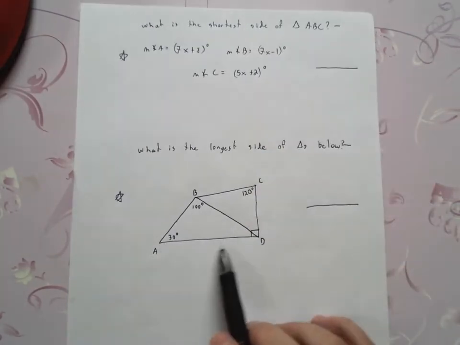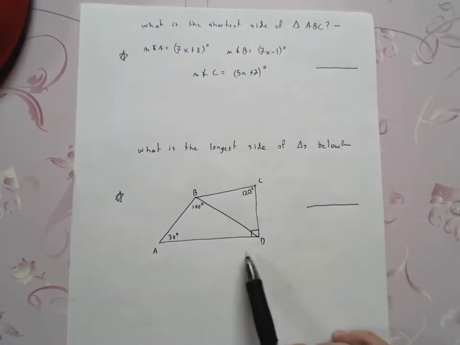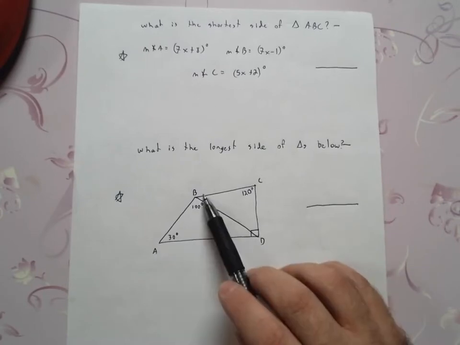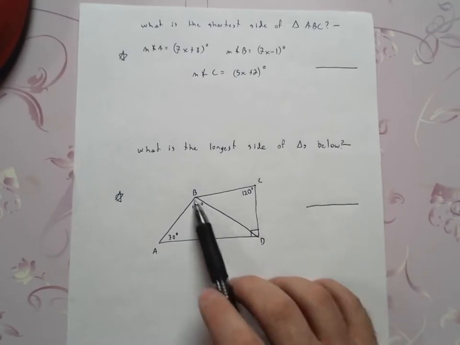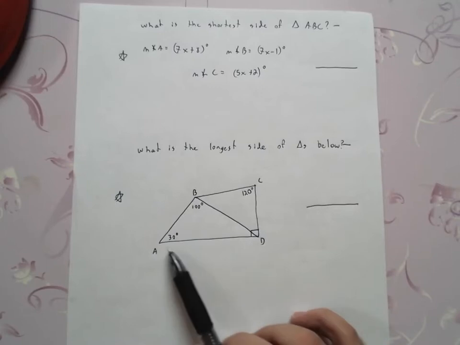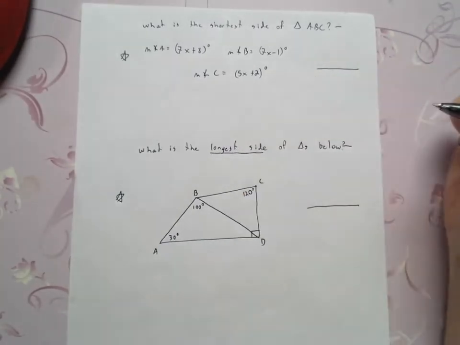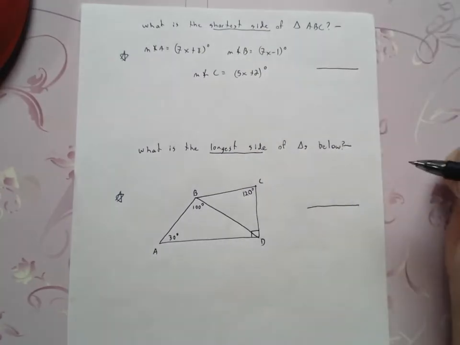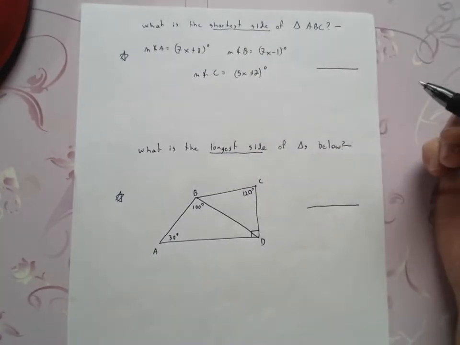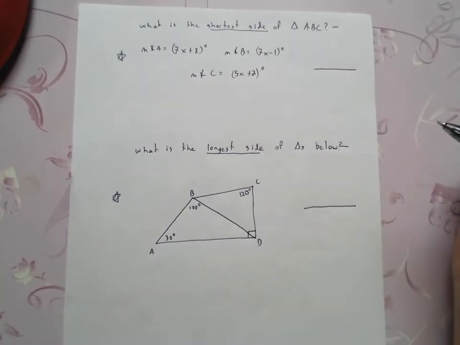Down here, I've kind of given you a picture, and I've got lots of sides in here. Segment AB, segment BC, segment CD, segment BD, segment AD. I want to know, out of all these segments, which one is the longest. Okay? So, use that information, and let's start figuring some things out. Pause your video now, give these a shot.